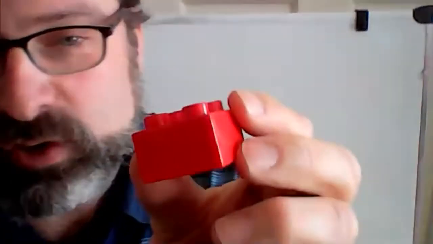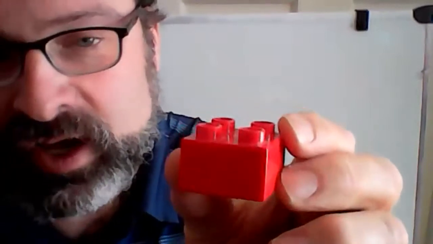And I've got a question for you. I brought a little toy for you that you might remember from way back when. This is a little Duplo Lego piece. Or is it?